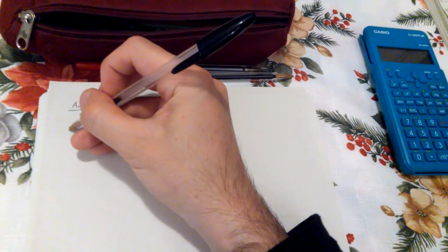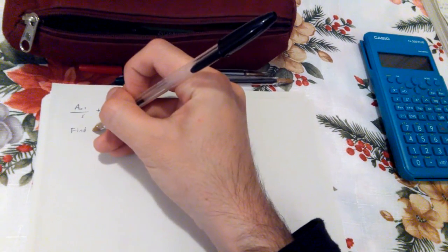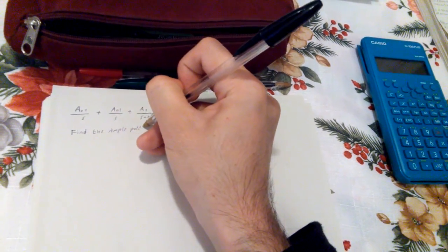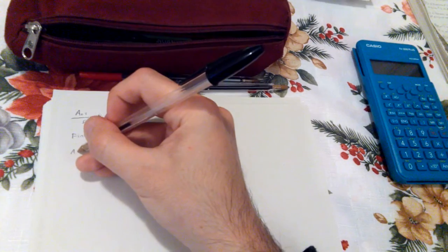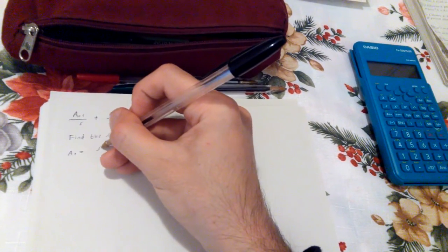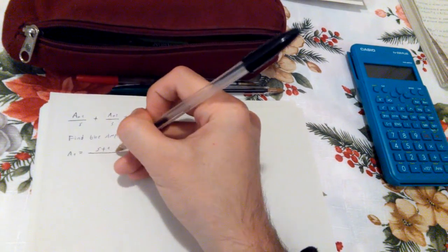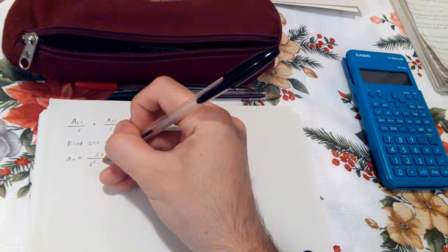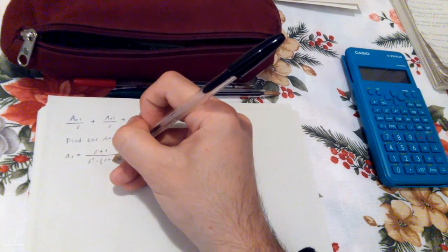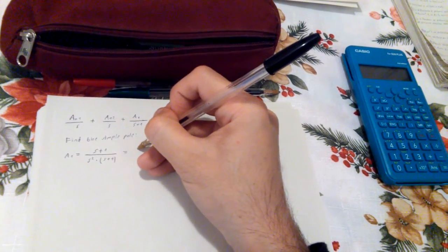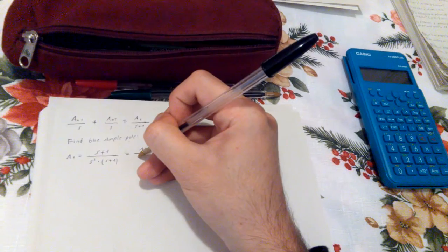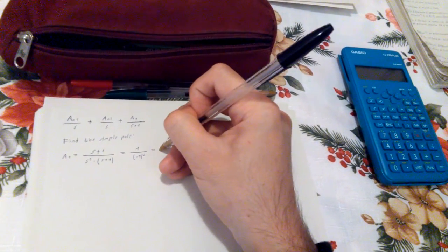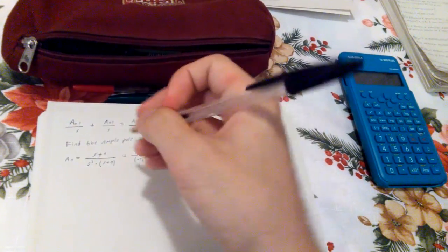So now let's find the simple pole. A1 will be just like before, in the other examples, S plus 1 over S squared times S plus 1, which will give me 1 over negative 1 squared, just substituting the value, equal to 1 over 1, so basically 1.